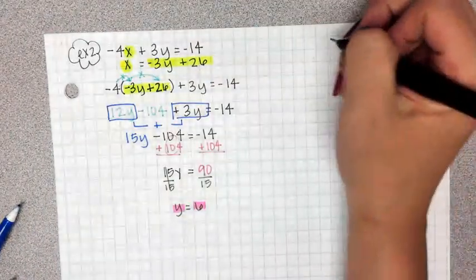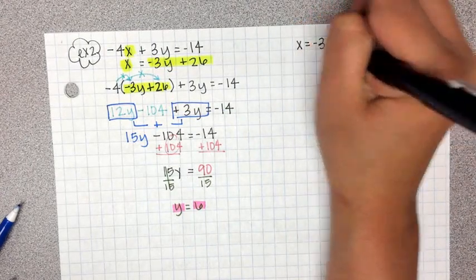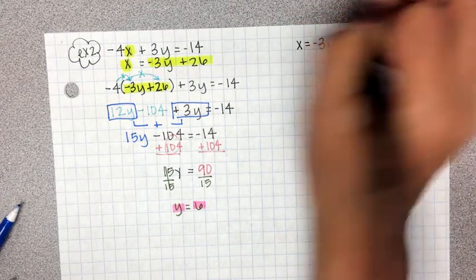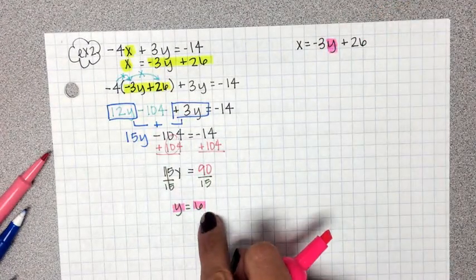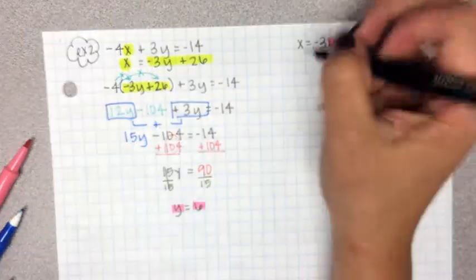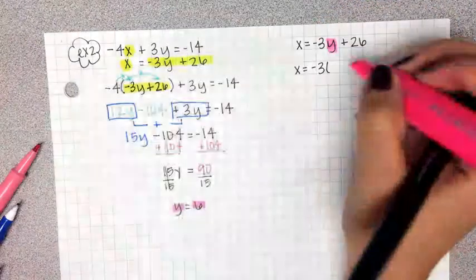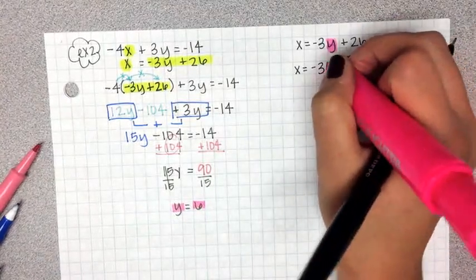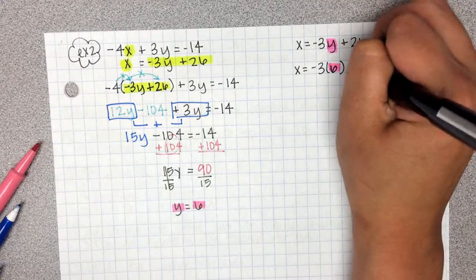It just makes my job easier. Where I see the y is where I'm going to be putting that 6. So x equals negative 3, again, this is where 6 is going to go, plus 26.